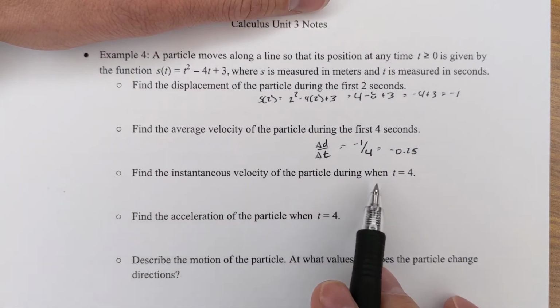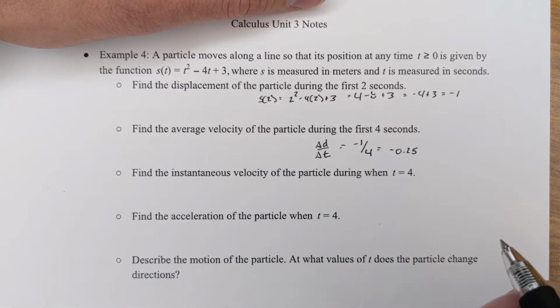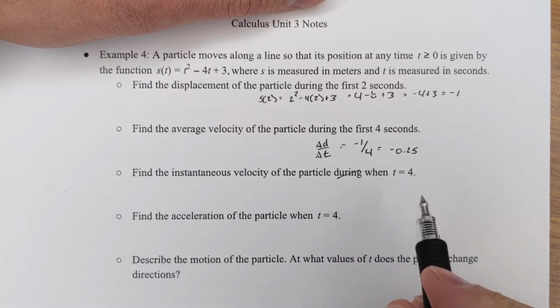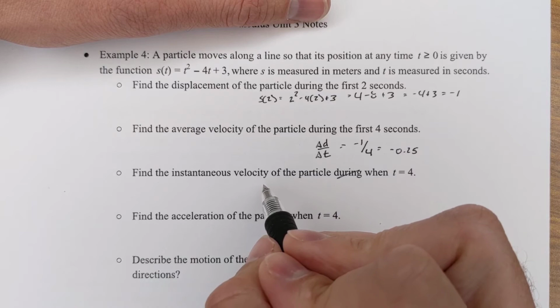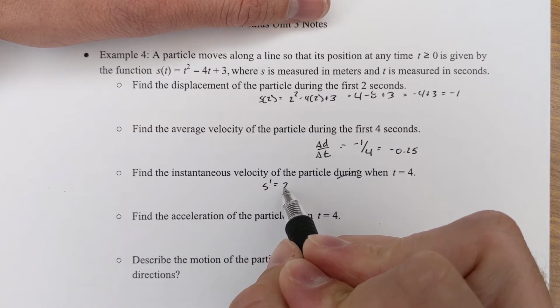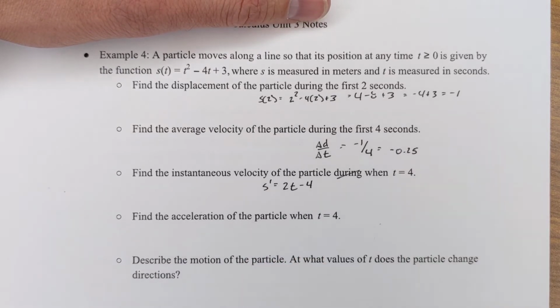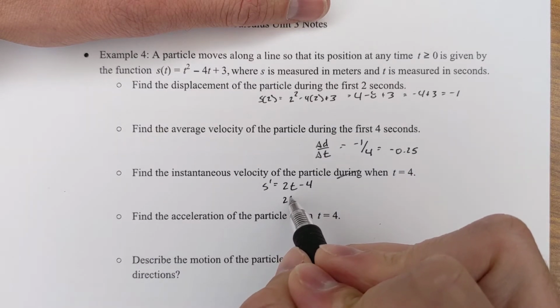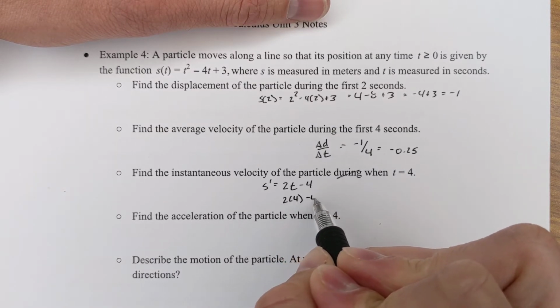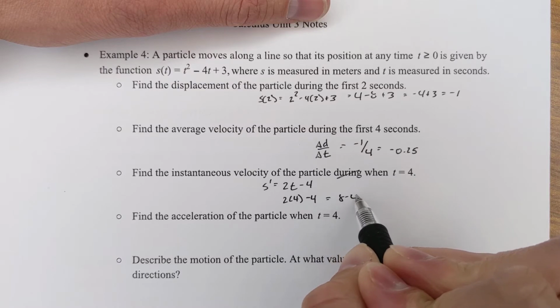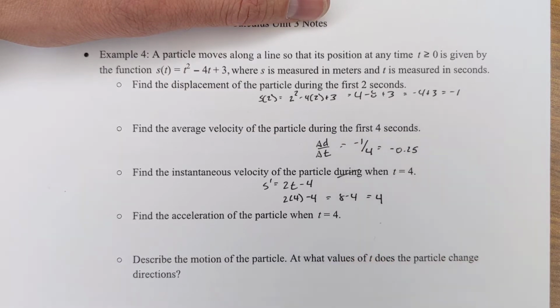Find the instantaneous velocity when t is 4. So that's the velocity equation, so that's s prime. So that's 2t minus 4. If I take the derivative, so 2 times 4 minus 4 is 8 minus 4. So 4. So it's moving pretty quickly to the right at that time, but that's its average speed.